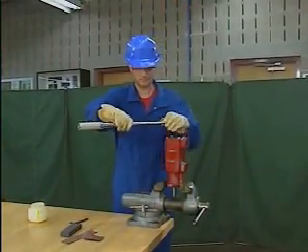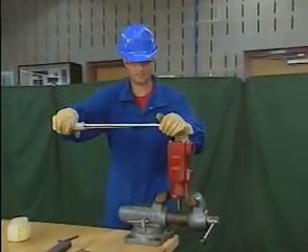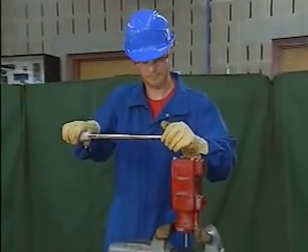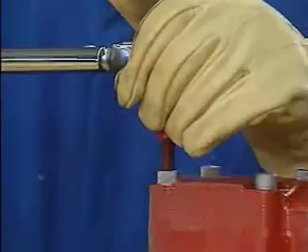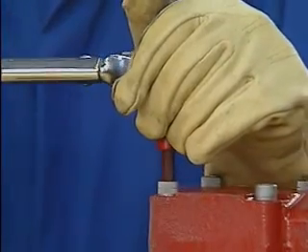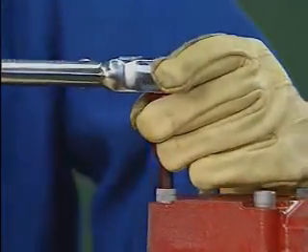Everything looks okay, so the mechanic can install the flange bolts and tighten them in the right order to the correct torque specifications. When the bolts are properly tightened, the O-ring installation is complete.